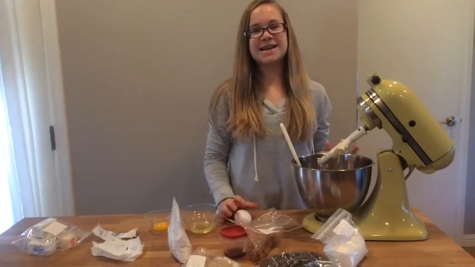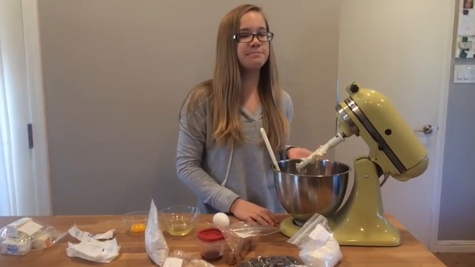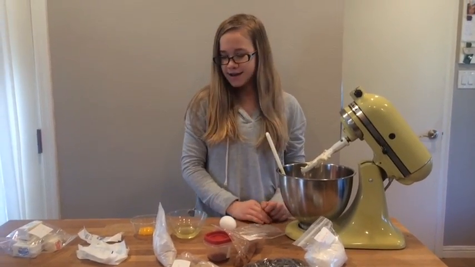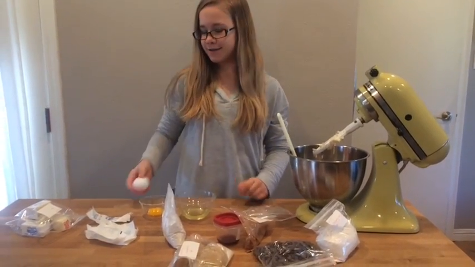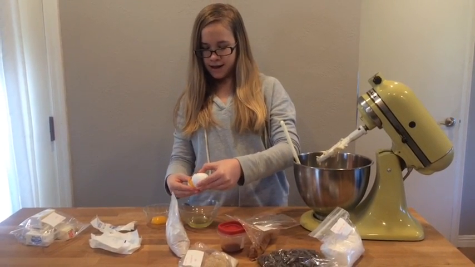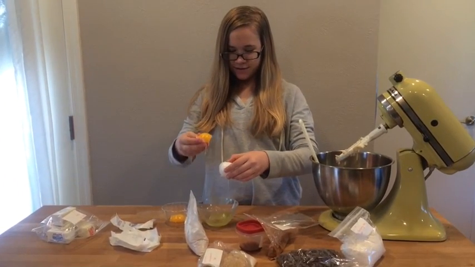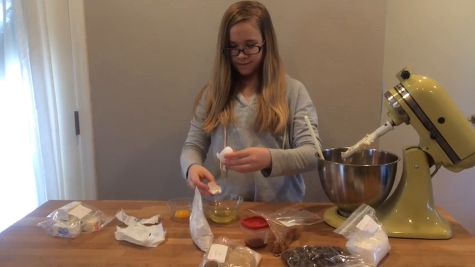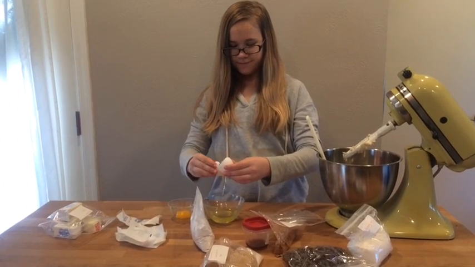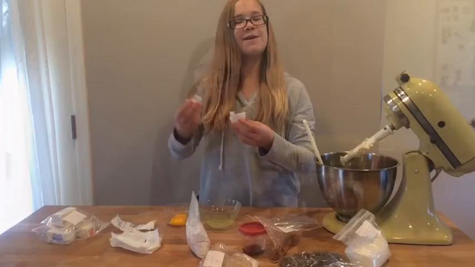We finished creaming together our butter and sugar, and this is a heterogeneous mixture because you can see the butter and sugar separately. Now, what we're going to do is take our egg and crack it and separate the whites from the yolks. There we go. And we've separated our egg.